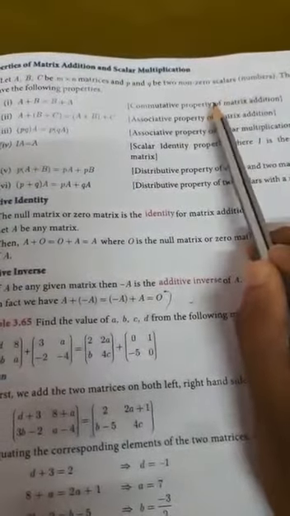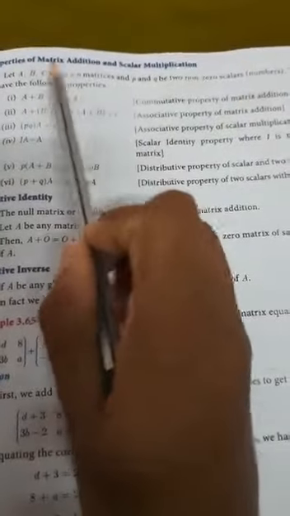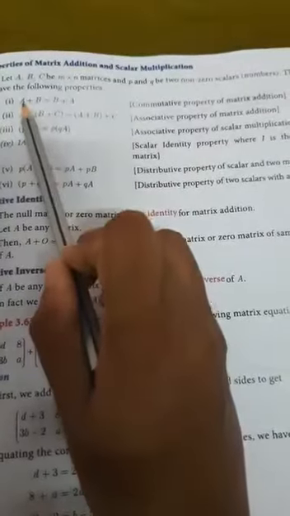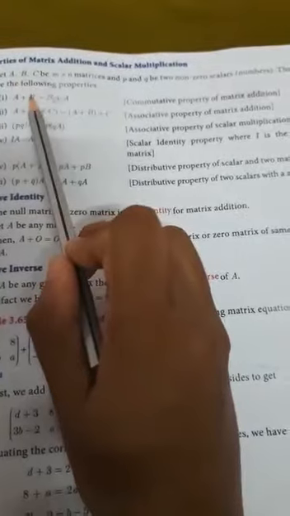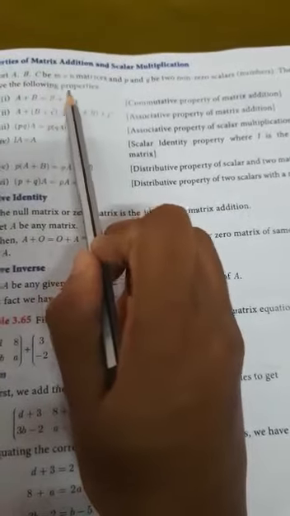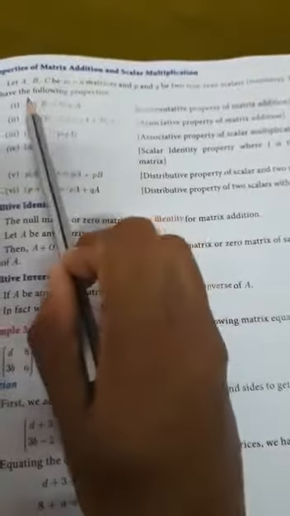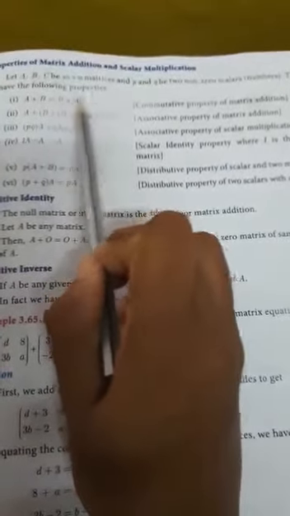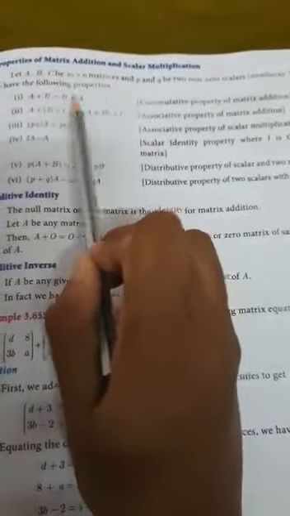Already we know the commutative property for addition. What is it? A plus B is equal to B plus A. But here we are considering A as one matrix and B as another matrix. If we change the order, we will get the same answer only. A plus B or B plus A, both give the same matrix, with all the elements the same.